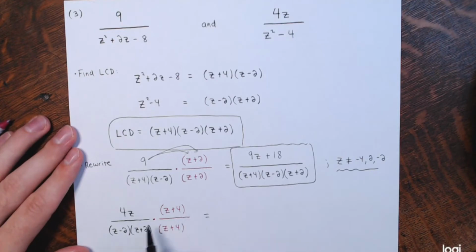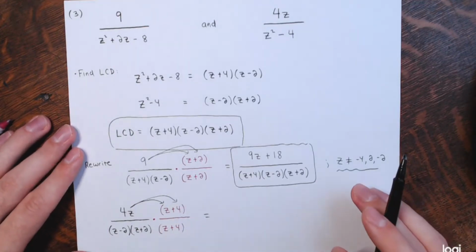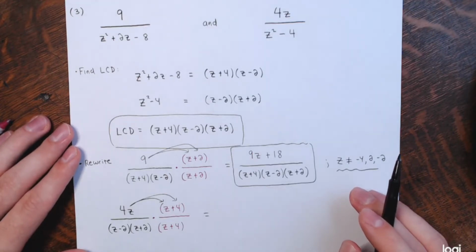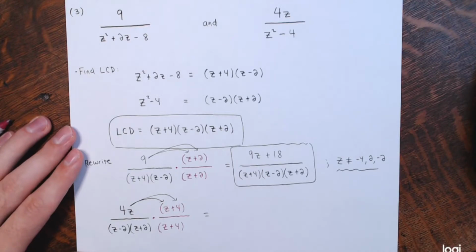And if you want, you can leave the numerator factored, write it as 4 times z plus 4, totally fine. But like I said in the previous examples and the first part of this example, I'm going to actually multiply out the numerators and leave the denominator factored, and that'll make addition and subtraction of fractions easier later. I'm going to do that in another video coming up.